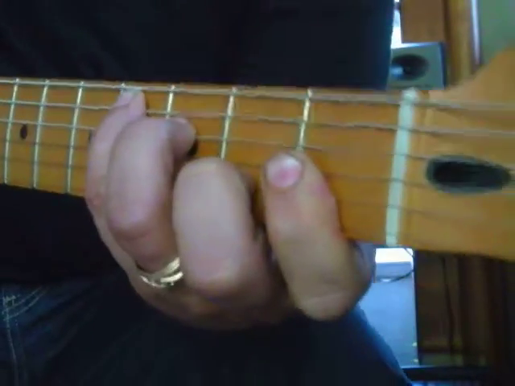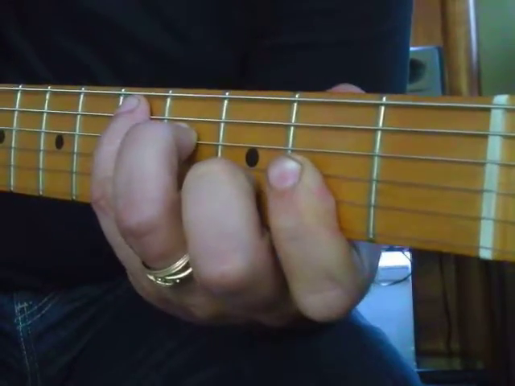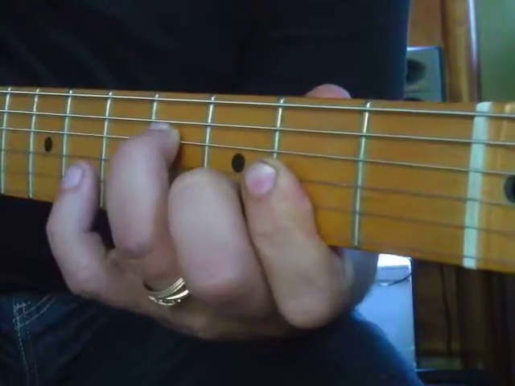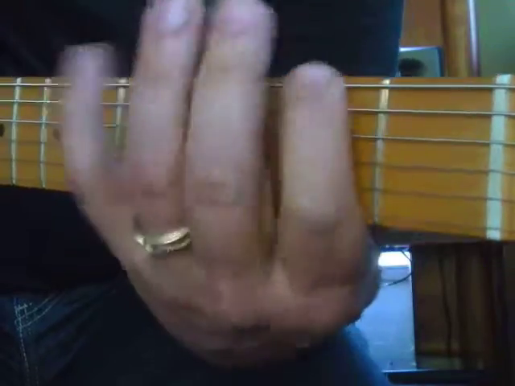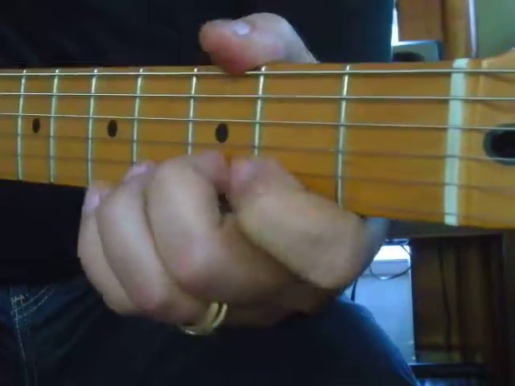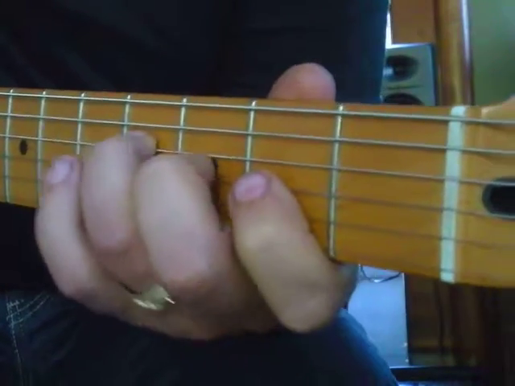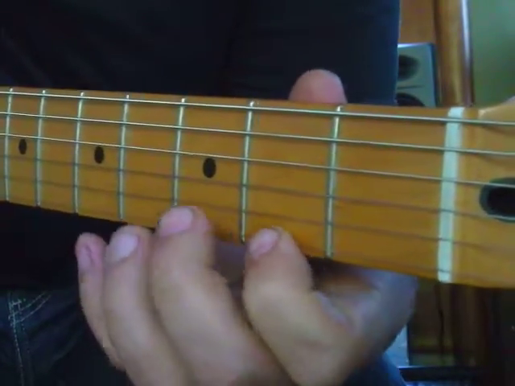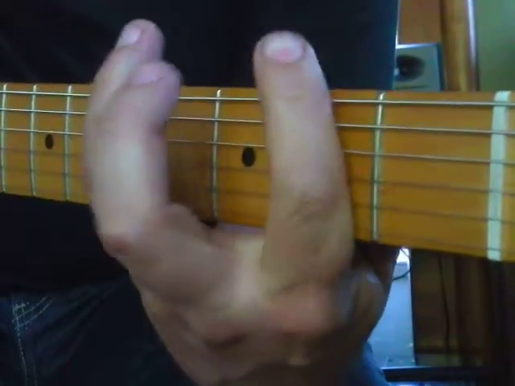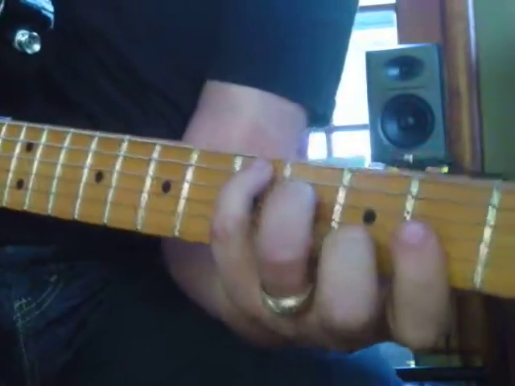Alright, now let's see, we want to go to D. Just go up 1 fret, same idea. And if you want to identify those notes, it's a D, F sharp, A, D, F sharp, A. And down low we've got our F sharp and A. You can strum it.